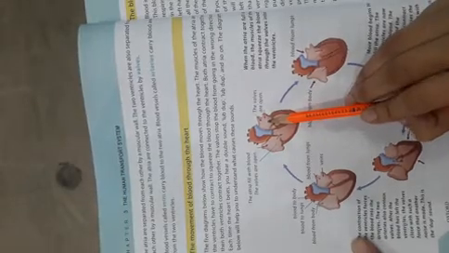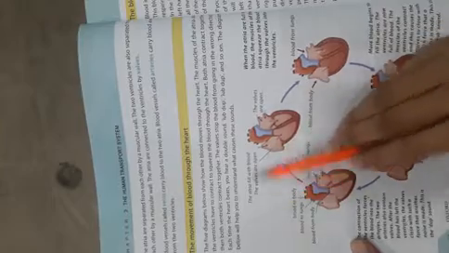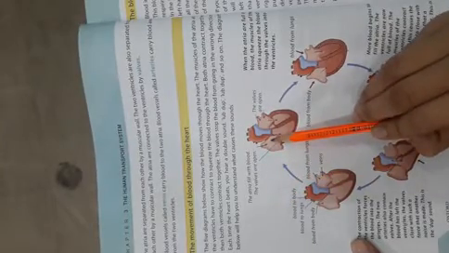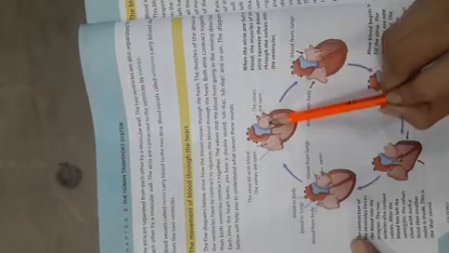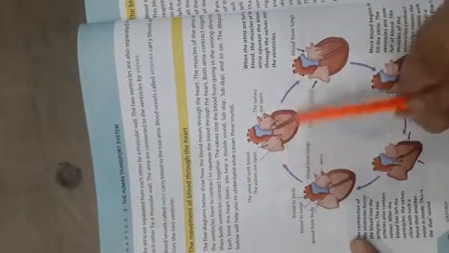And on the other side, the blood from the lungs comes through the veins to the heart, so the body can continue its work. So it's a side by side process.